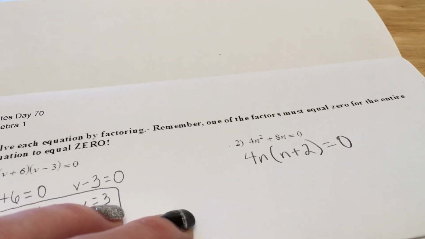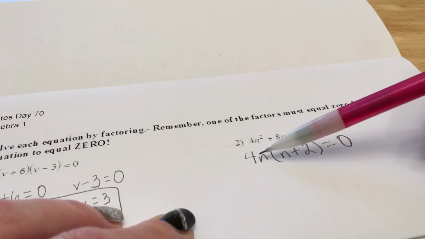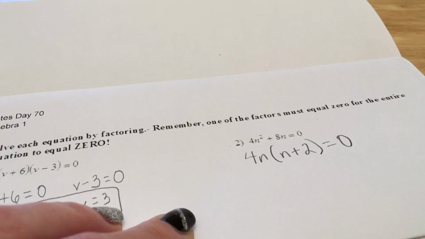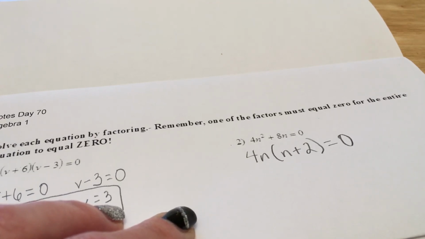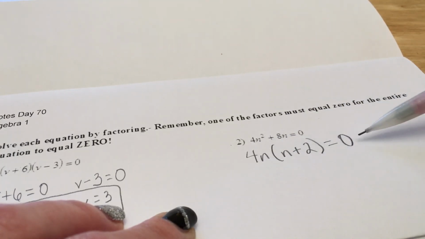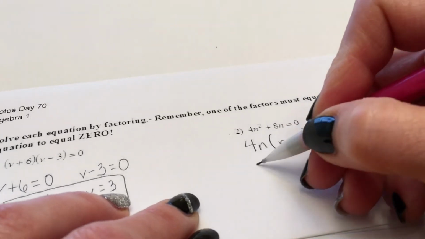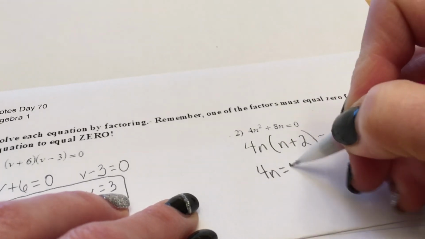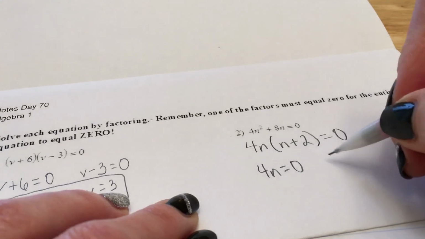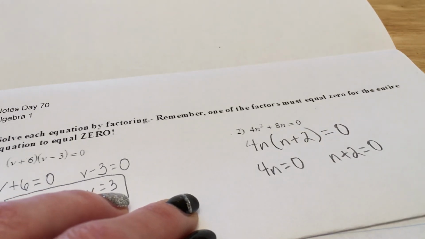So even though this looks a little bit different than number 1, it's still two things, 4n and n plus 2, that I'm multiplying together to get 0. So that means I can still use the zero product property. That says that if I'm multiplying these two things together to get 0, one or both of them has to be 0. So I can set each factor equal to 0. So 4n is equal to 0, or n plus 2 is equal to 0.